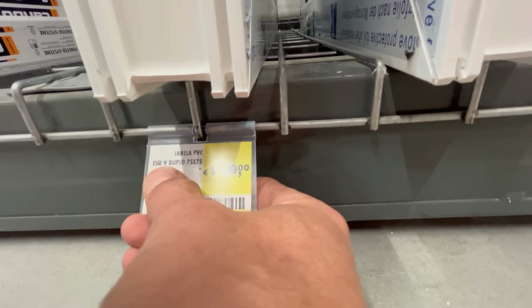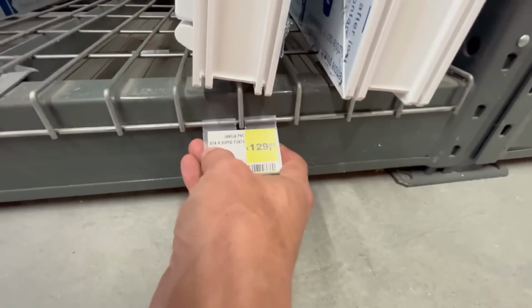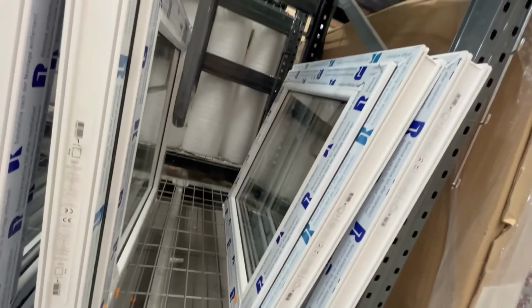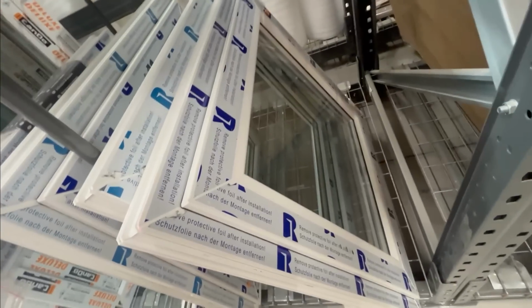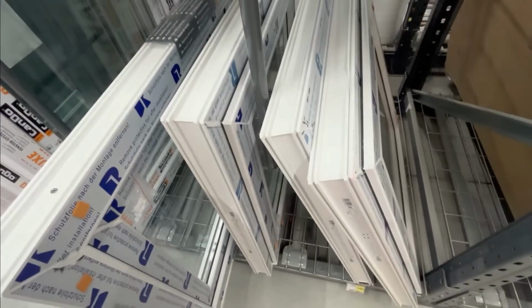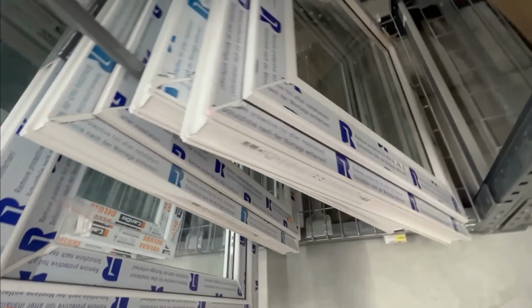Do we want izquierda or do we want derecha? Now how the freak do you see if it's izquierda or derecha? So that's turning left open or turning right open. Because they might as well be in the wrong shelf. Ah, found it.